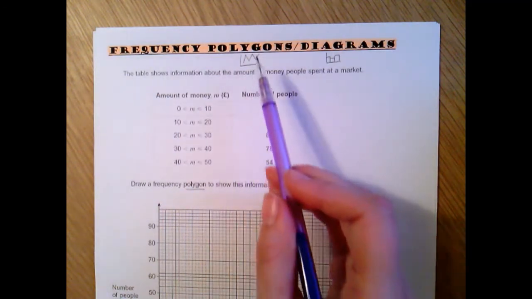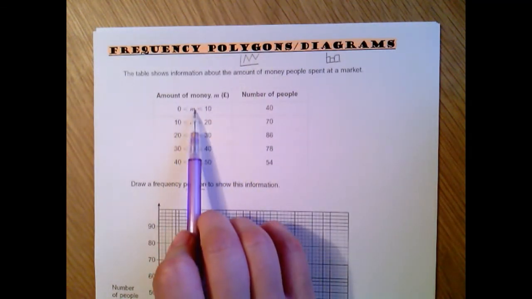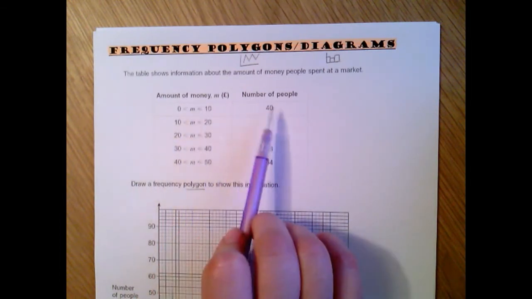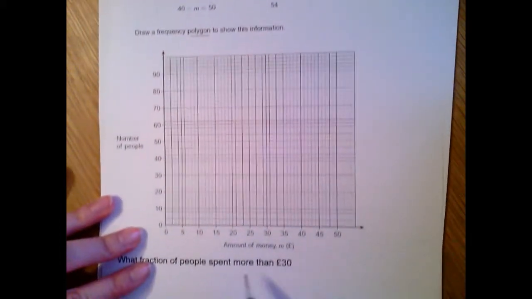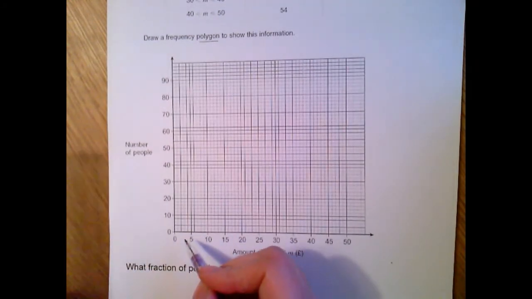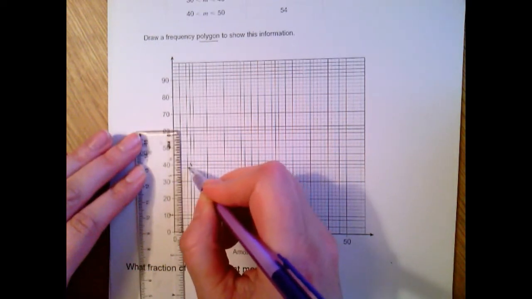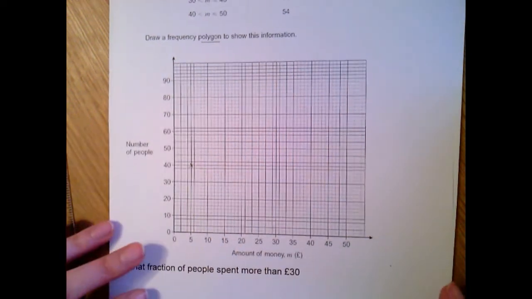So I'm going to plot a line graph at the midpoint of each group. So the midpoint between 0 and 10 would be 5. So I'm going to go across to 5 and up to 40. So across to 5, I'm going to use this to make sure I'm going up the right line. So across to 5 and up to 40 would be the first point, and just plot them with a cross.